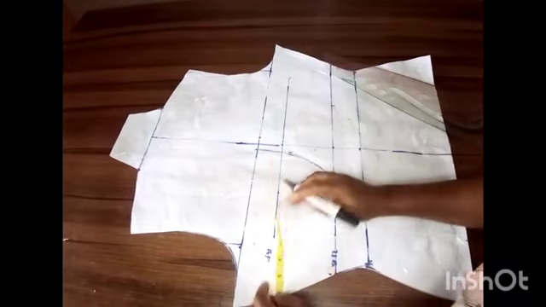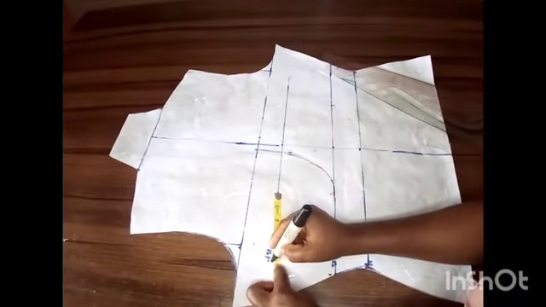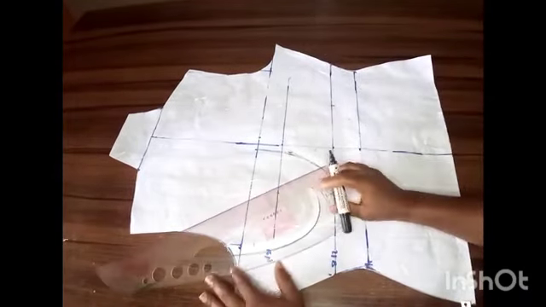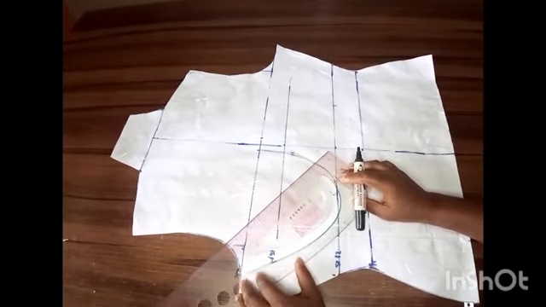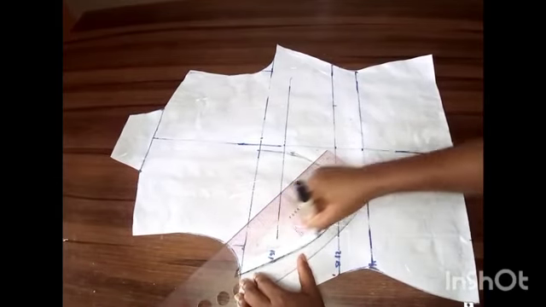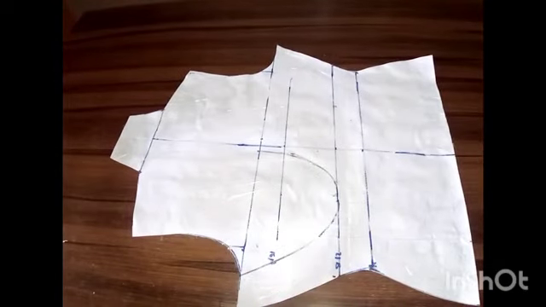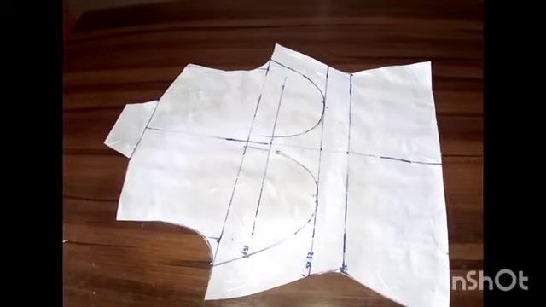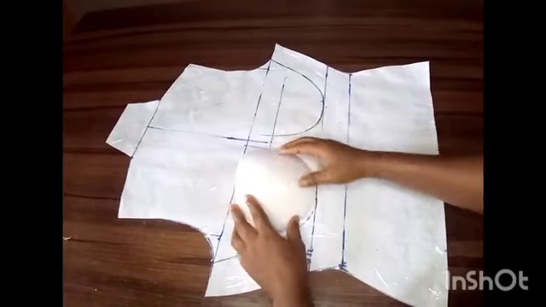And then just like you're creating a corset, so I'm creating it like this. This is just a guide, but I'll be using ready-made cups for this. So that's how I'll place them.